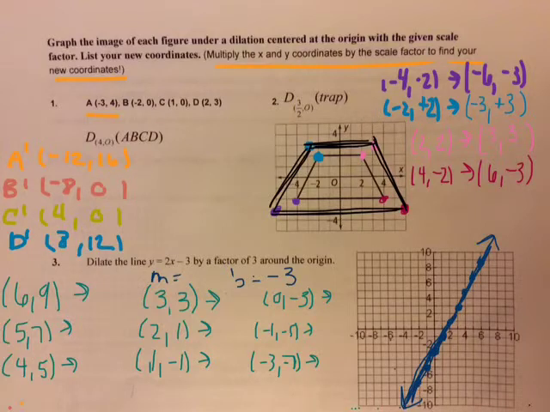So scale factor is 3, just like all those other problems. 6 times 3 is 18. 9 times 3 is 27. 5 times 3 is 15. 7 times 3 is 21. 4 times 3 is 12. 5 times 3 is 15. 3 times 3 is 9.